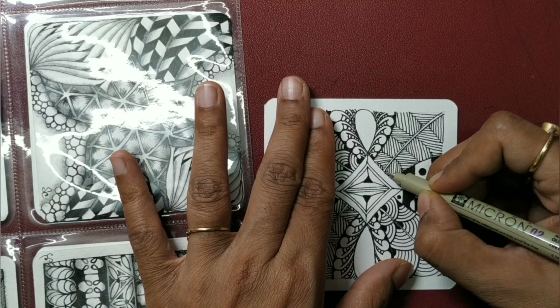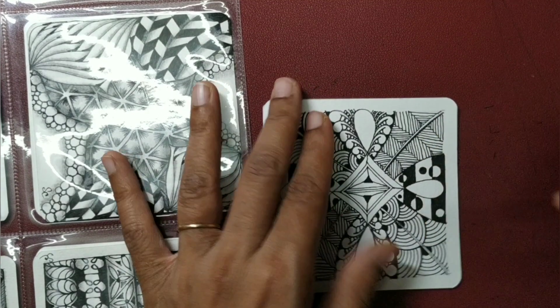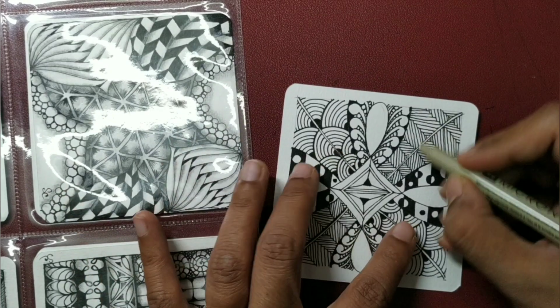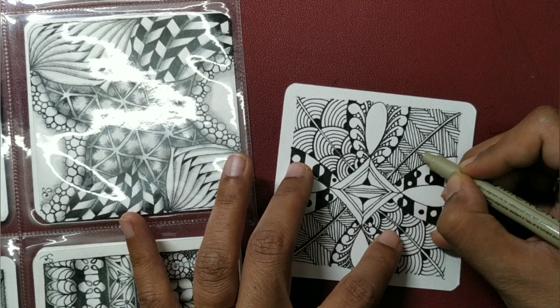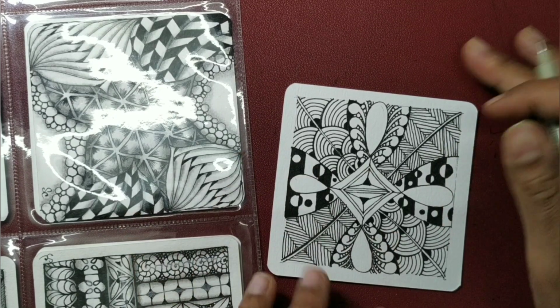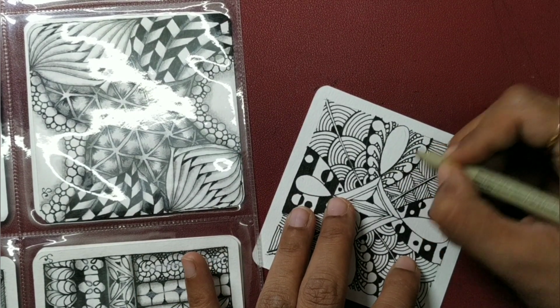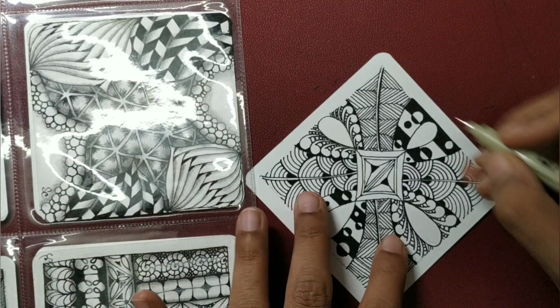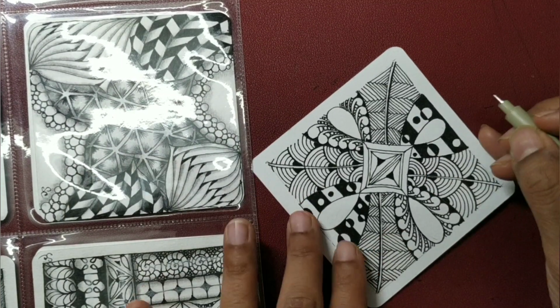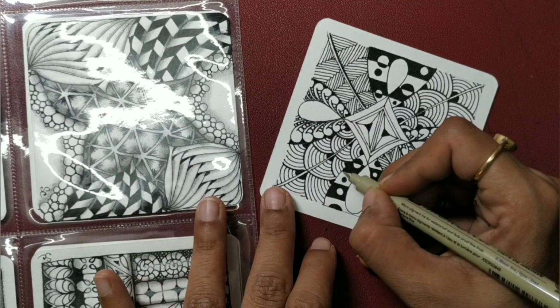A little bit of weight here and there will always add to the look. So let us now move on to shading.